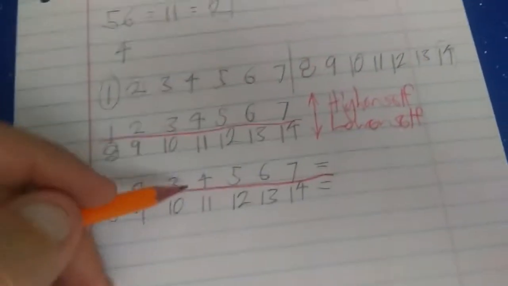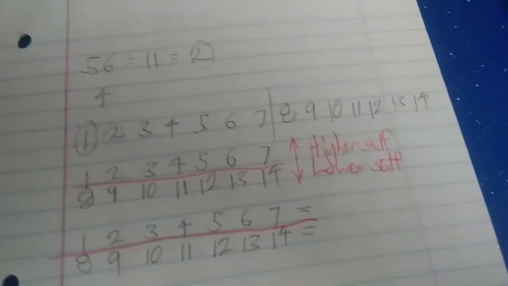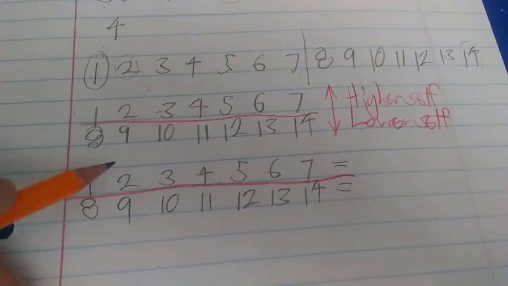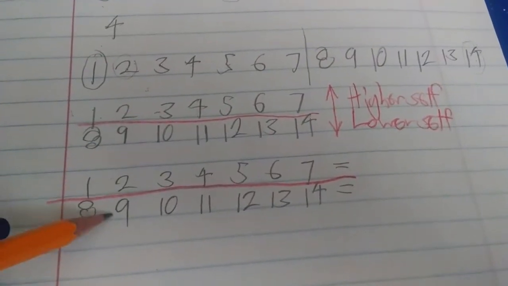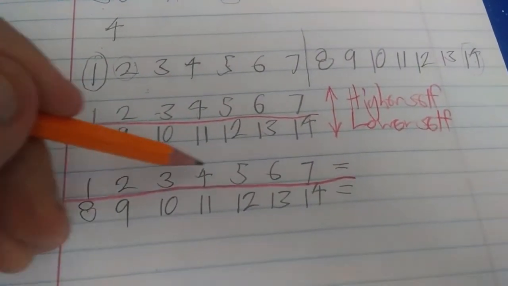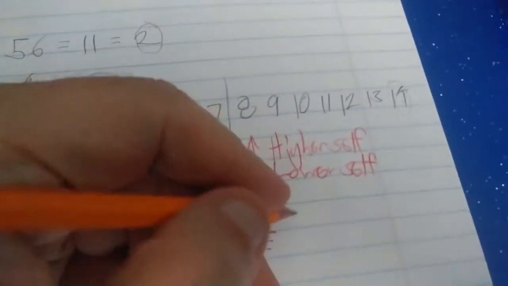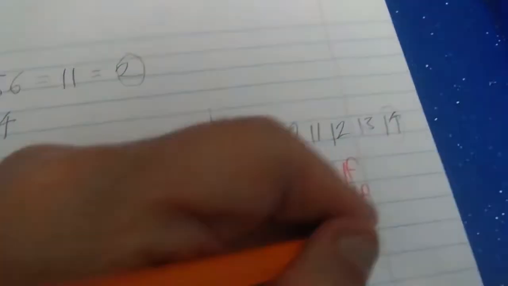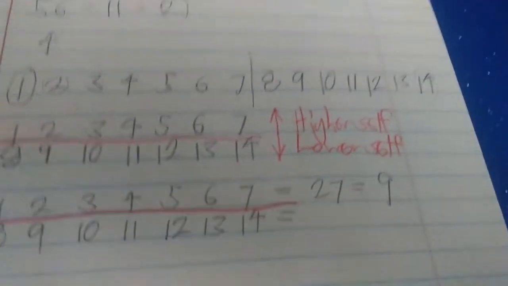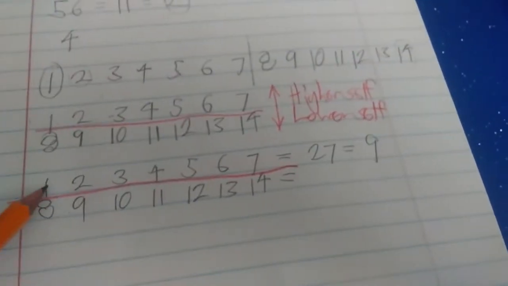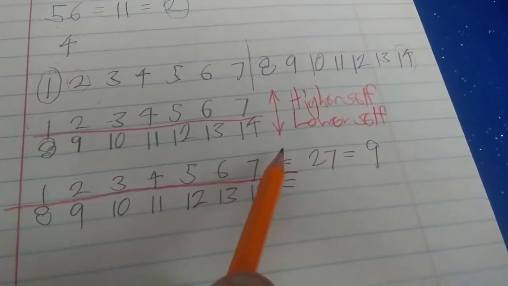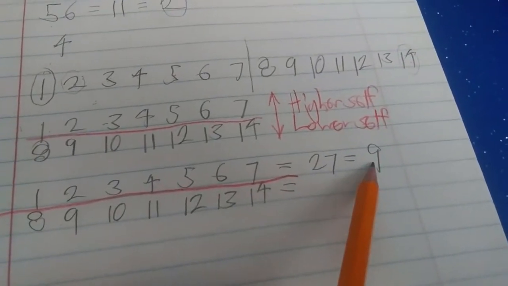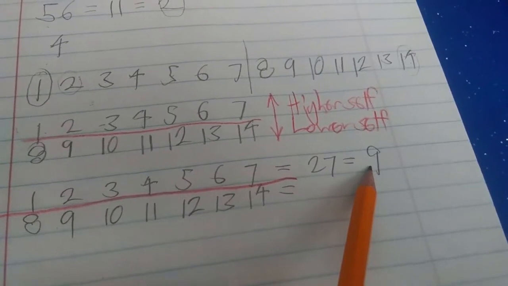So now, to help gain insight as to this higher self and lower self, we take the numbers of the higher self, add them all together, and that comes to 27, which by reduction becomes 9. So these cards up here represent the ability to develop a foundation of proper understanding and practice.